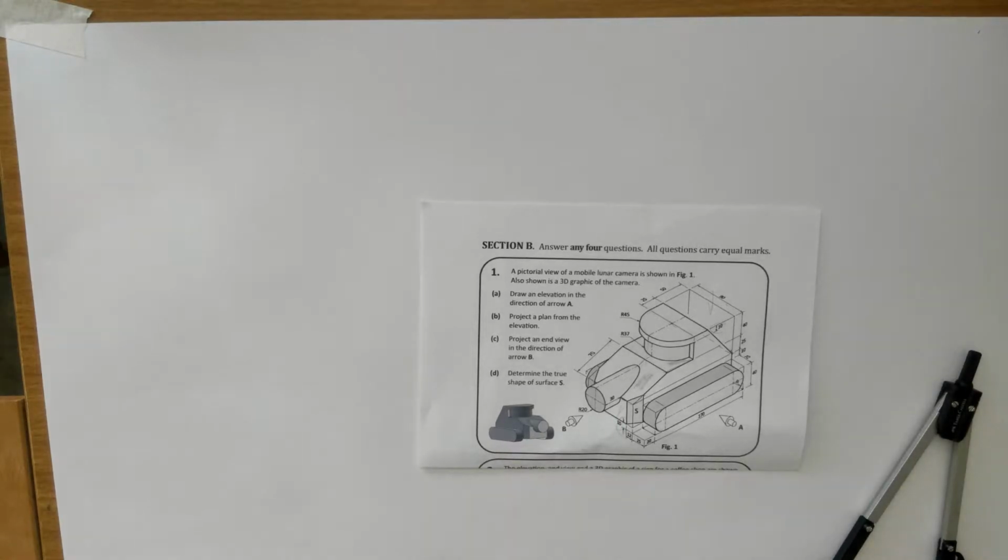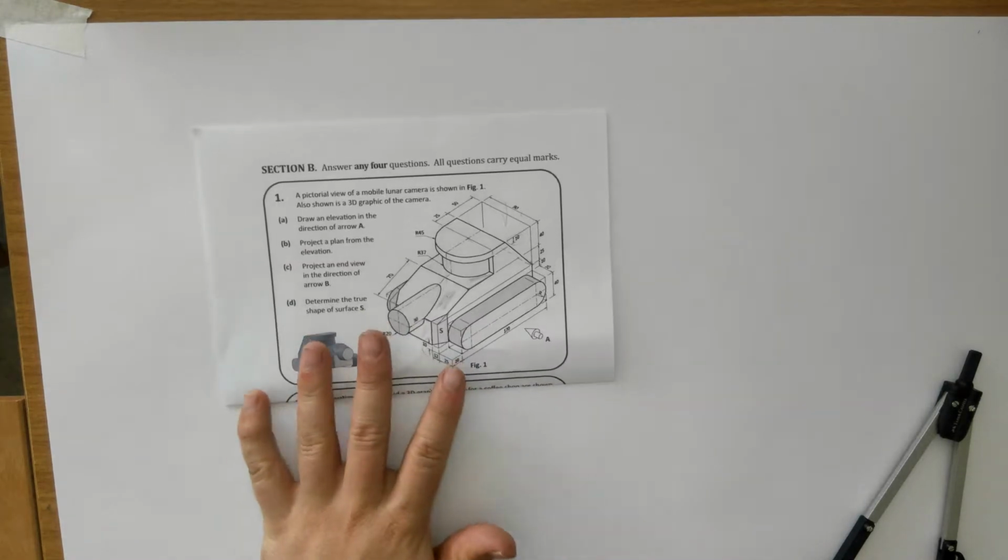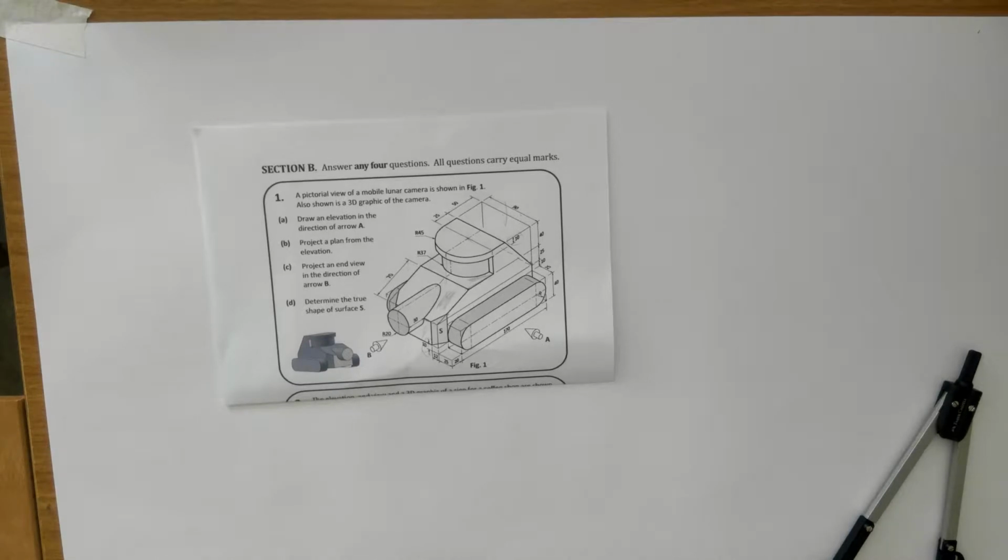Okay, welcome to this video on Junior Cert Technical Graphics, Section B, Question 1. A pictorial view of a mobile lunar camera is shown in Figure 1. So we have a 3D drawing of it. Also shown is a 3D graphic.